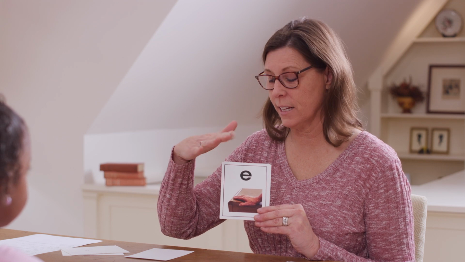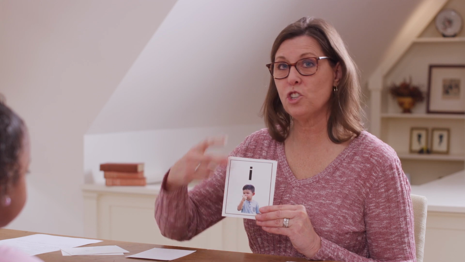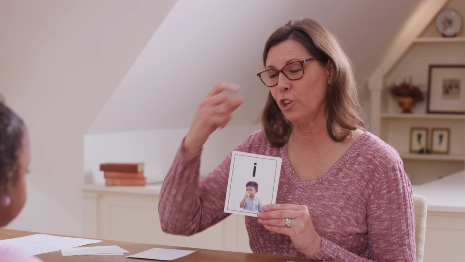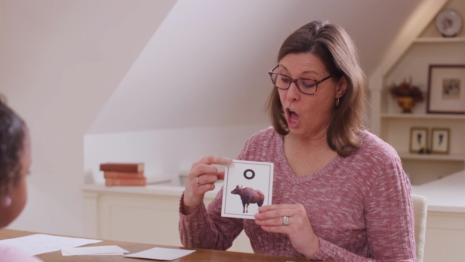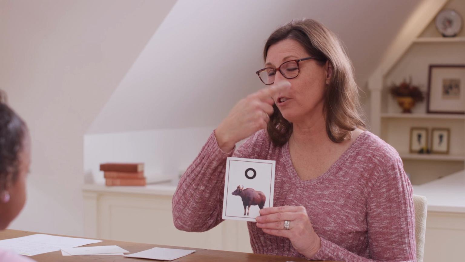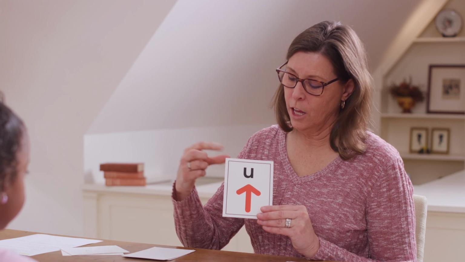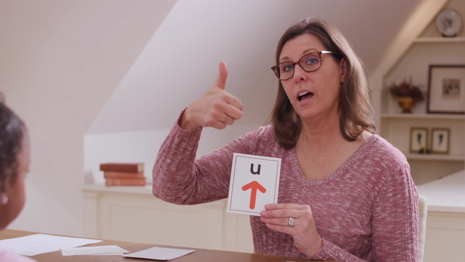Like you're rubbing against the edge of a table. I, itch, I. Like you're itching your nose. O, ox, ah. Like you are opening your mouth and saying ah, and you're tracing around your mouth like an O. U, up, like you're pointing up in the air.